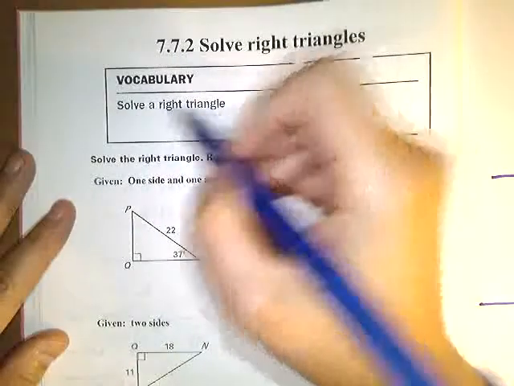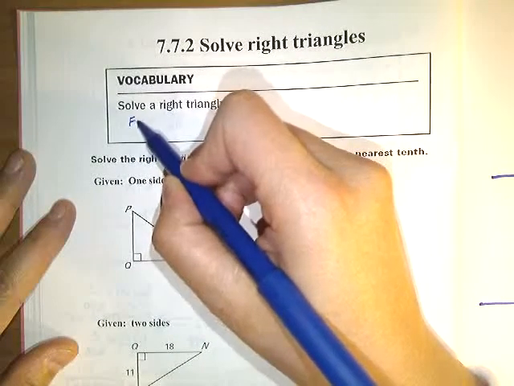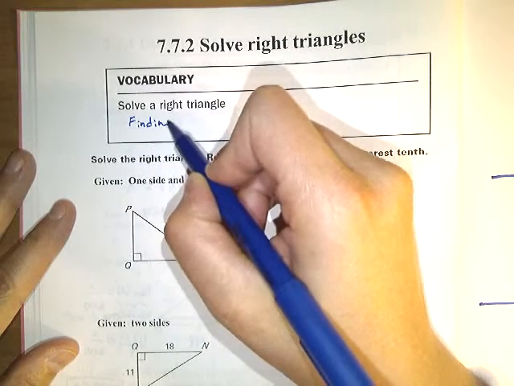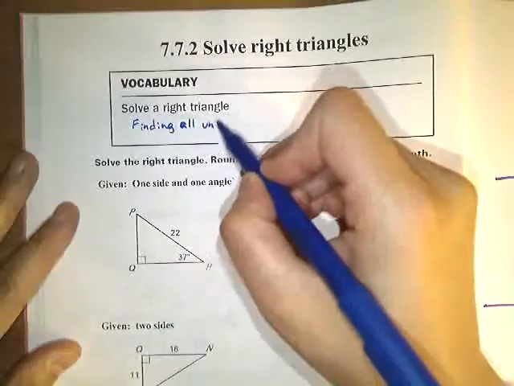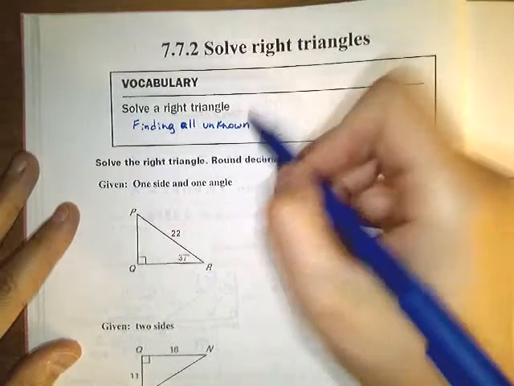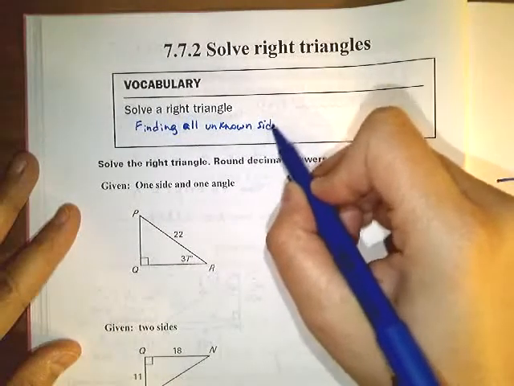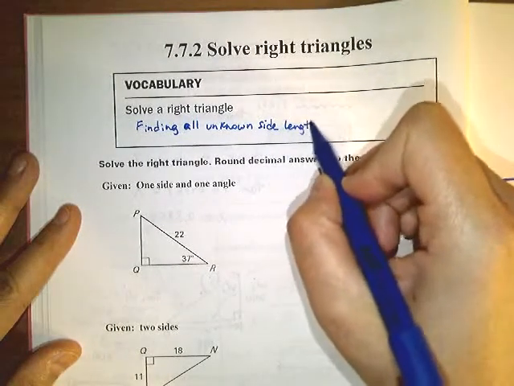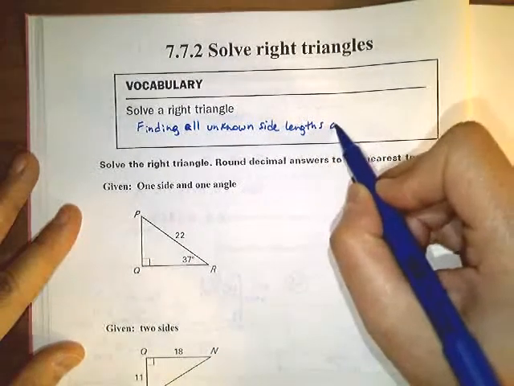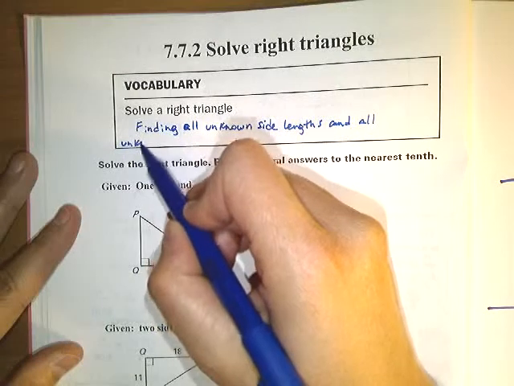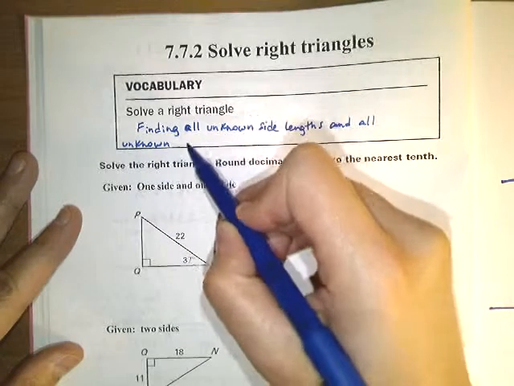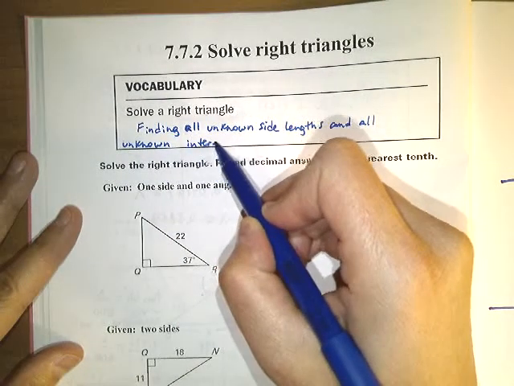When you solve a triangle, that means you're trying to find all the unknown side lengths and all unknown interior angle measures.